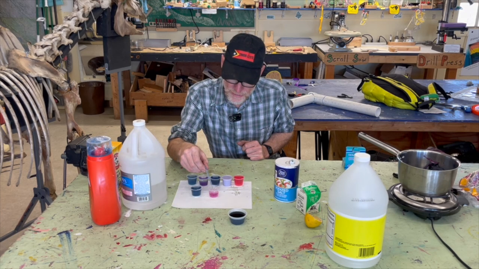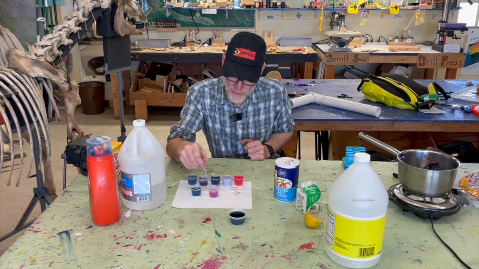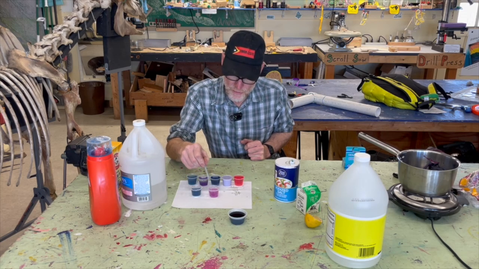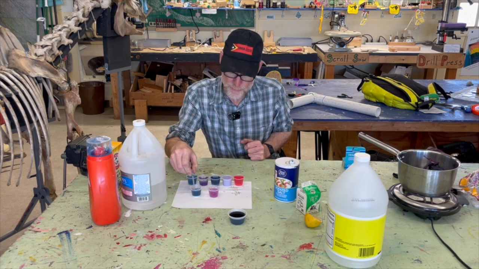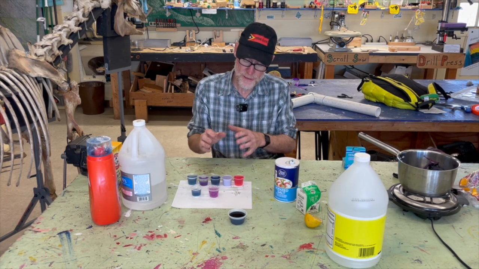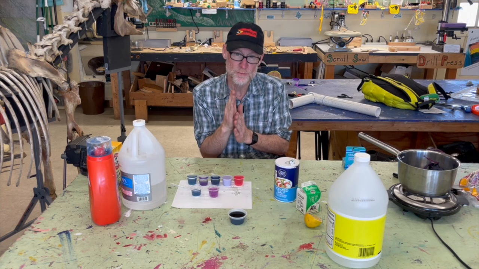And if I keep going, the color will change all the way to something completely different. So the color is depending on the acidity. So some mixtures, it's a very sharp mark.